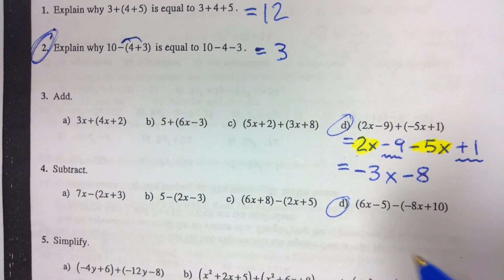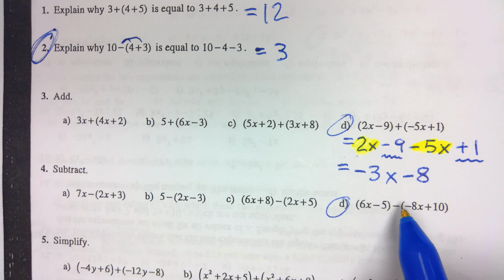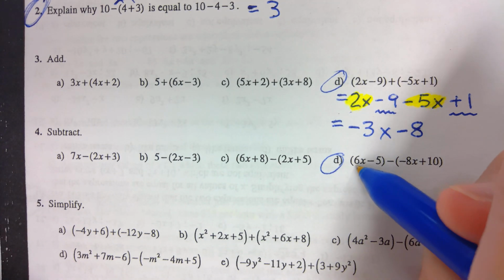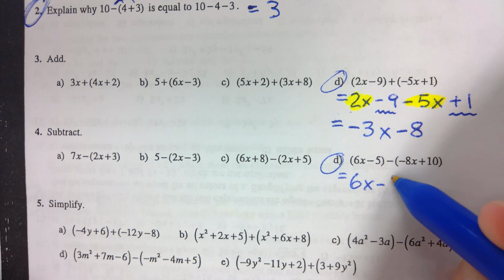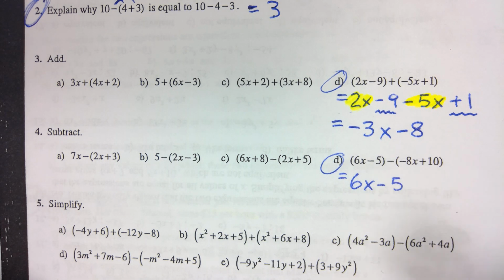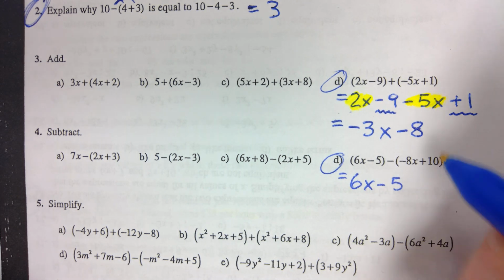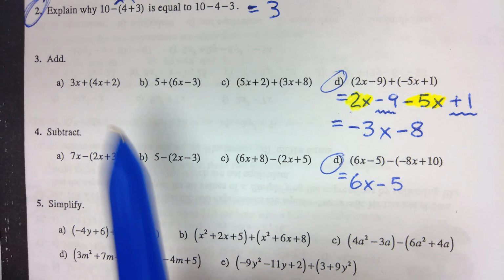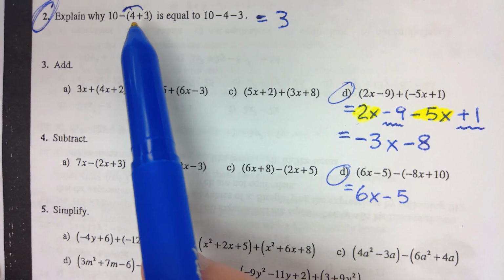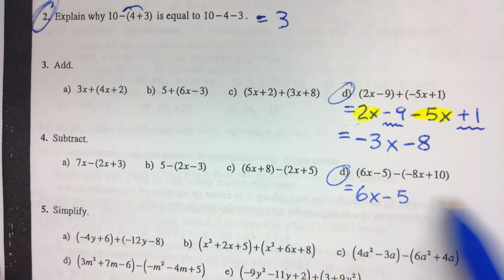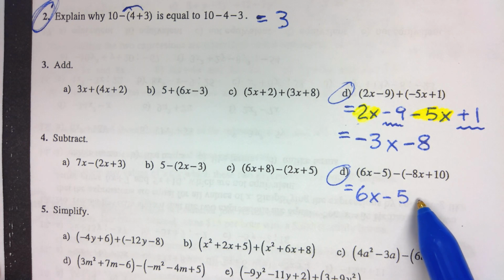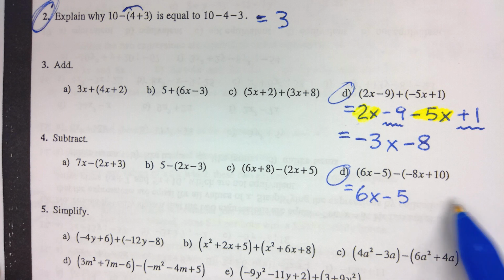Let's try this one. Now with the minus sign in between them. So the first bracket, I can just leave it as is, because the first expression in the bracket, I'm not doing anything with it. Applying what we did in example 2. Okay, now that I want to drop the brackets, what would my expression look like?